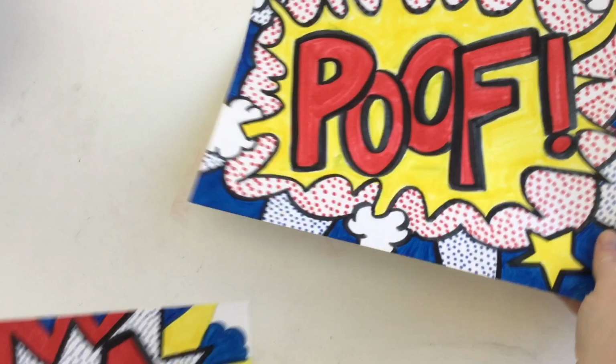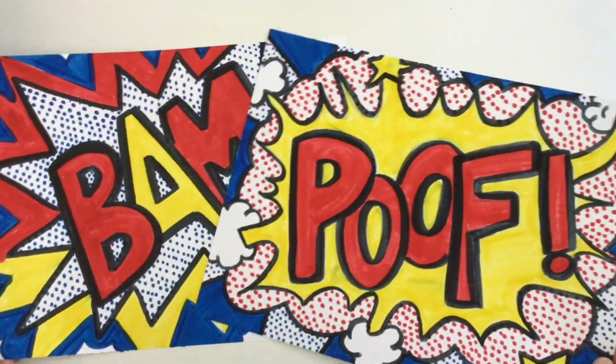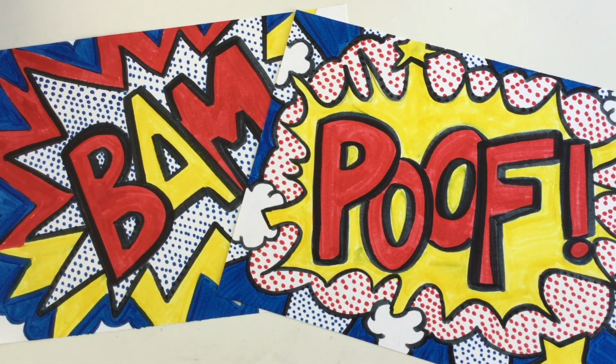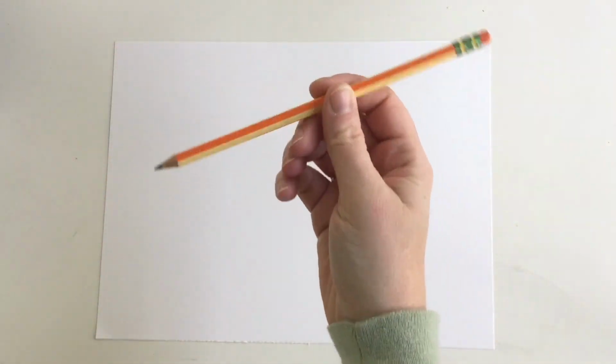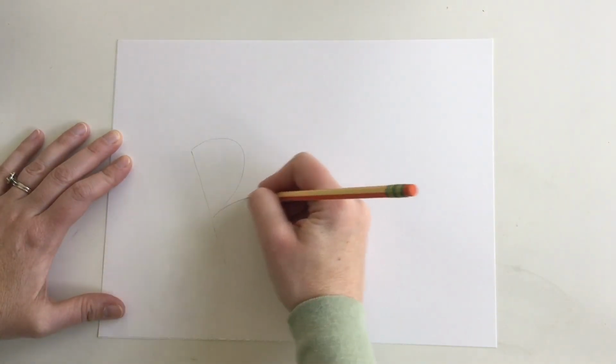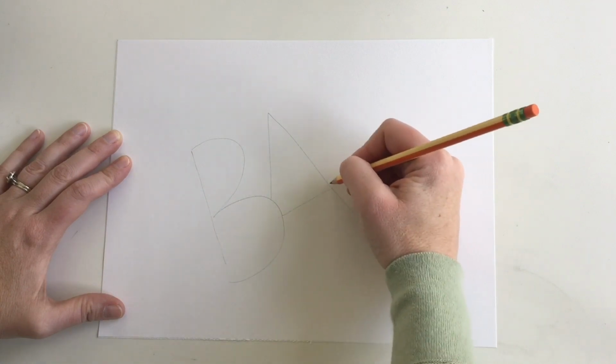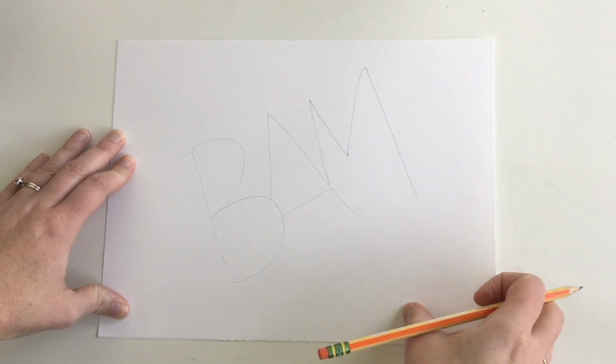Today we're going to create an onomatopoeia design inspired by the famous artist Roy Lichtenstein. To get started, you will need a piece of paper, a pencil, and a couple of markers. First, lightly write out your onomatopoeia action word. We're going to use this sketch as a guide and eventually erase it, so make sure you write really light.